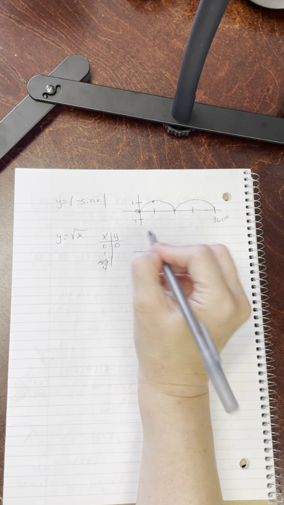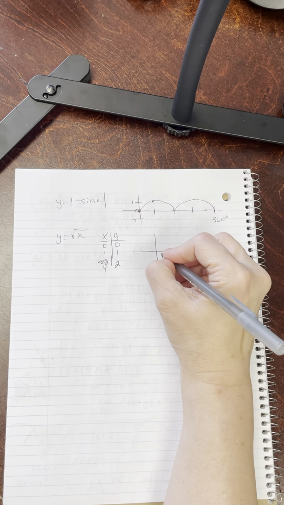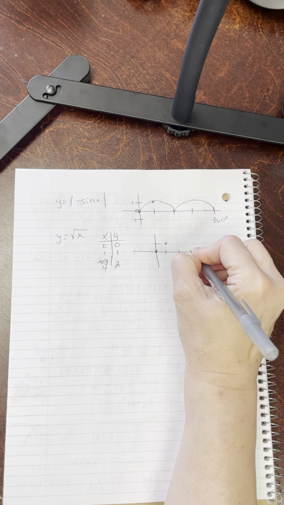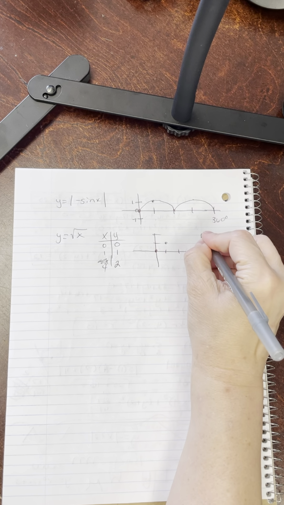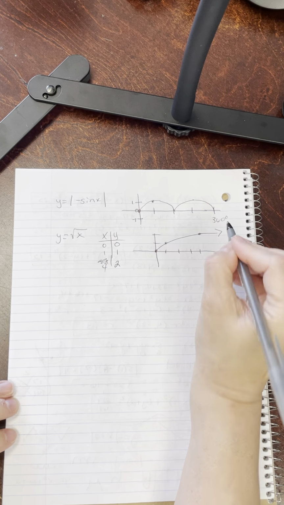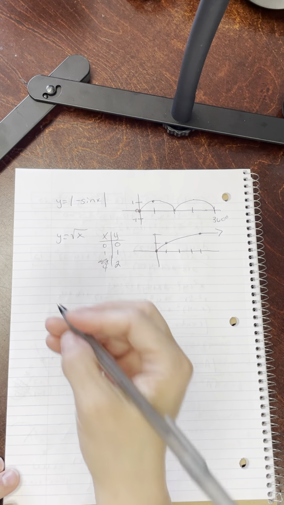So the square root of 0 is 0. The square root of 1 is 1. The square root of 4 is 2. Okay, we can graph that. 0, 0, 1, 1, and 4, 2. And then there is the curve, because I can't have anything below that that takes me into the negatives. Now, part B.